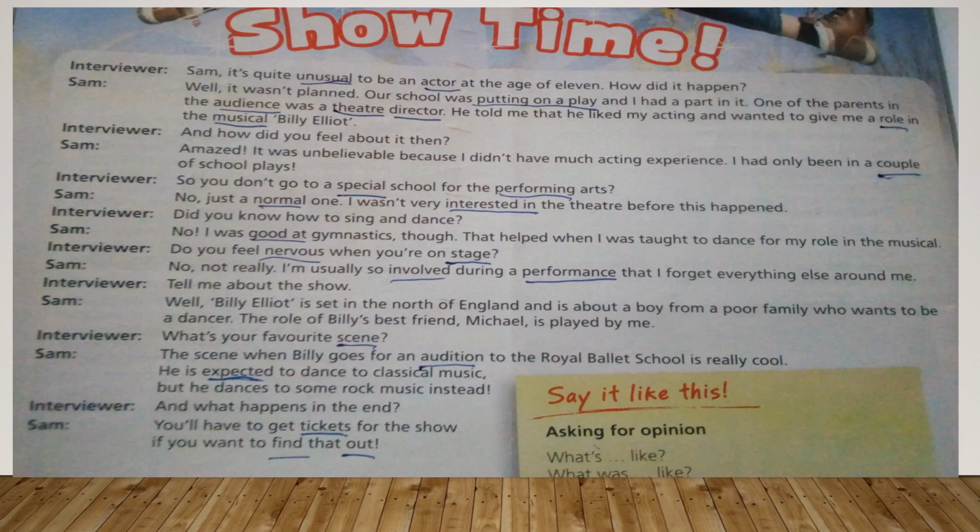Interviewer: So you don't go to a special school for the performing arts? Sam: No, just a normal one. I wasn't very interested in the theater before this happened. Interviewer: Did you know how to sing and dance? Sam: No. I was good at gymnastics though. That helped when I was taught to dance for my role in the musical.